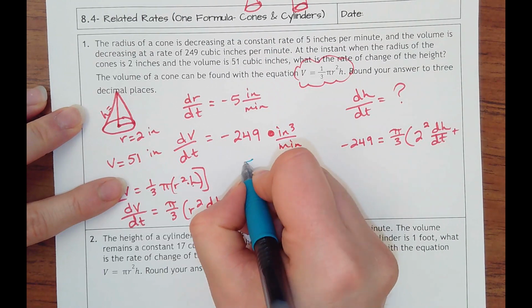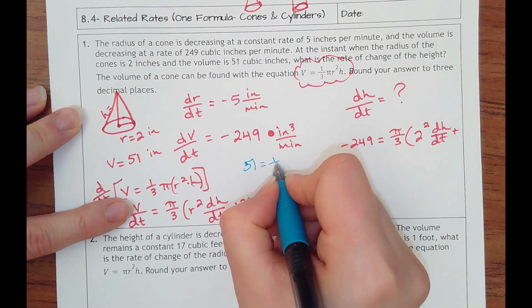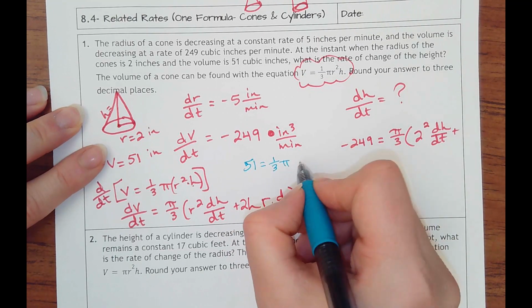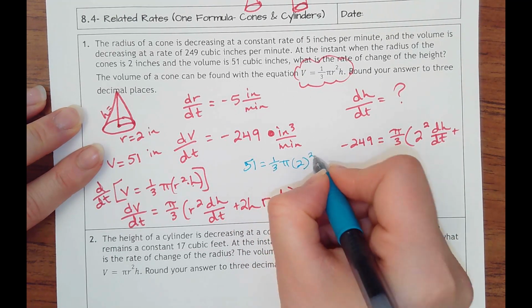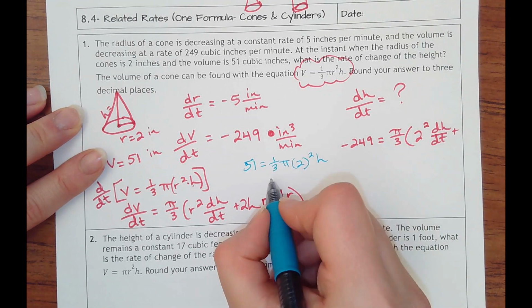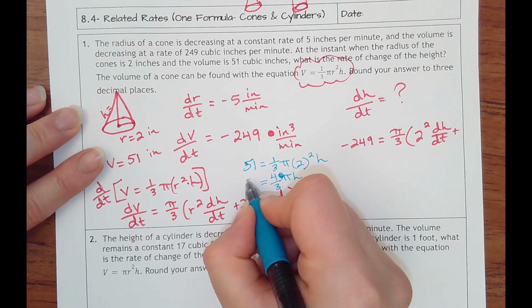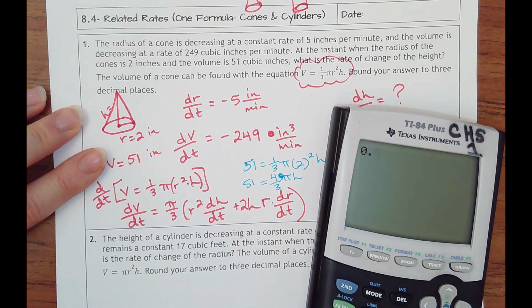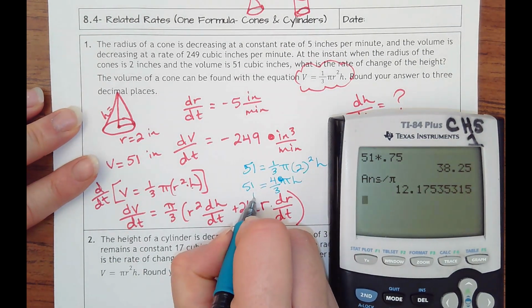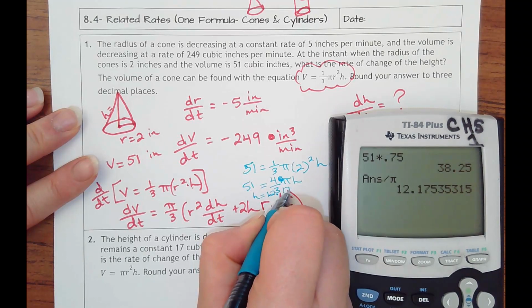So volume specifically is going to be 51 when it's 1/3 times pi times the radius squared times h. That's 4 times 1/3, which would be 4/3 pi times h. So I'm going to take 51 times 3/4, which is 0.75, and then divide by pi. That gives 12.175.